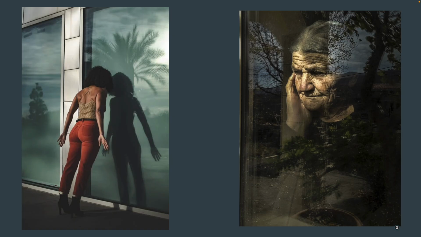Frosted mirrors, like on the left, you don't really see much of anything on the inside. So this is a nice way to block that off. But here we're working not only with shadows, so the shadow of the individual, but also you have the reflection of the palm trees and other plants behind her.